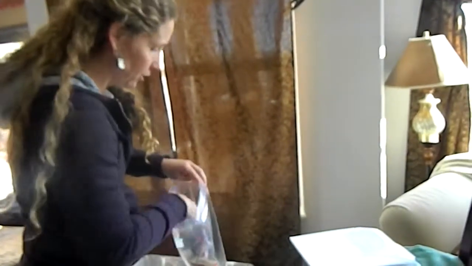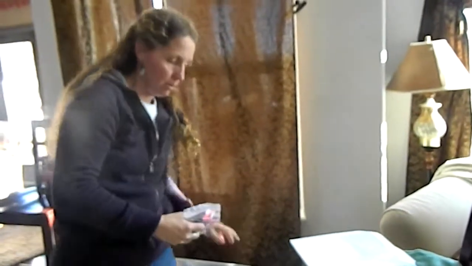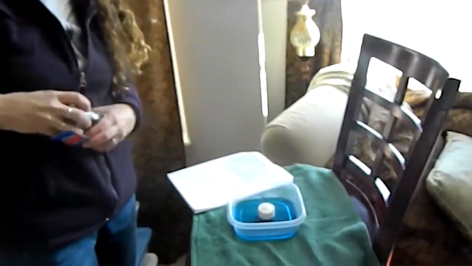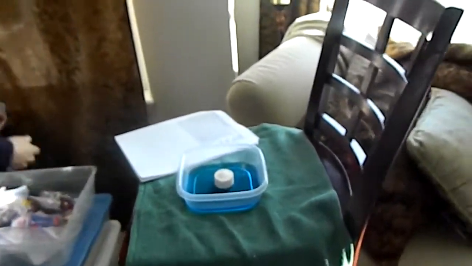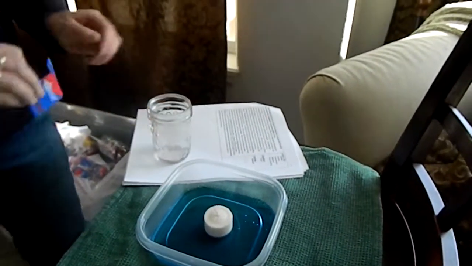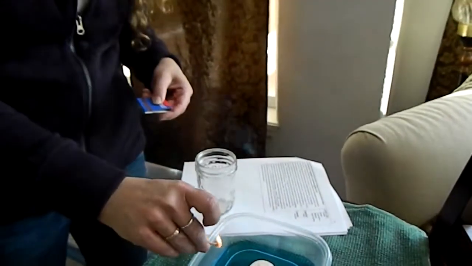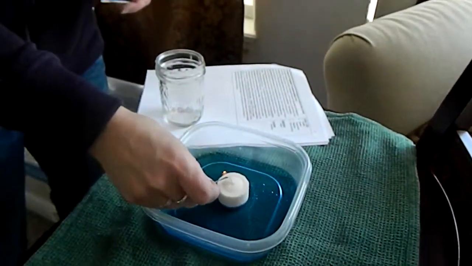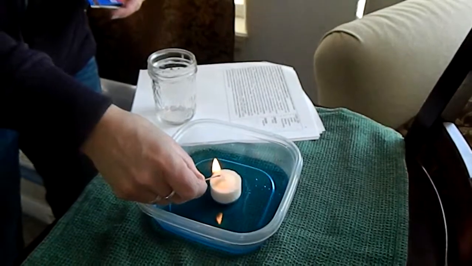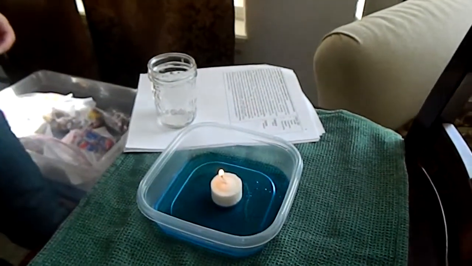You're going to need to light the candle on fire. And you're going to need your glass jar. You need a glass jar, not a plastic one, so that you don't melt stuff. I've put some food coloring in the water so that it's easier to see the water level rise, hopefully. So light the candle and get it going.